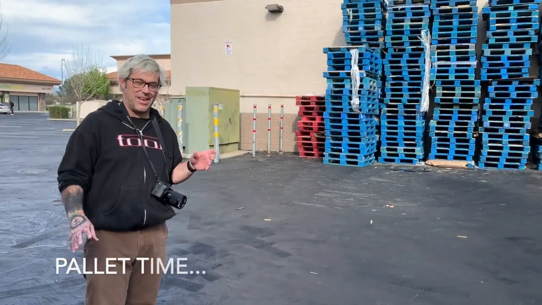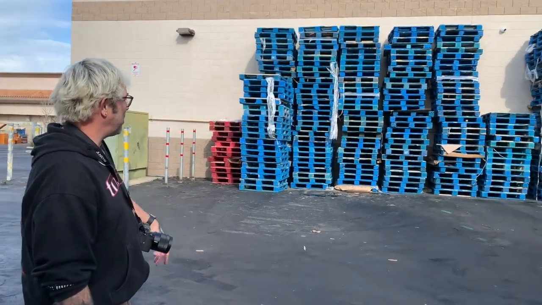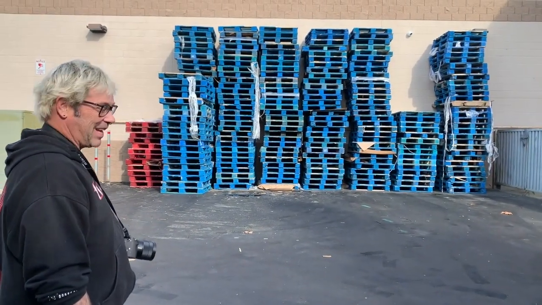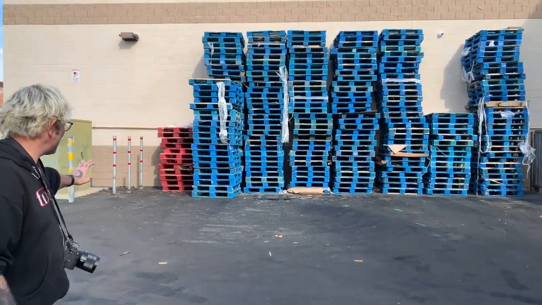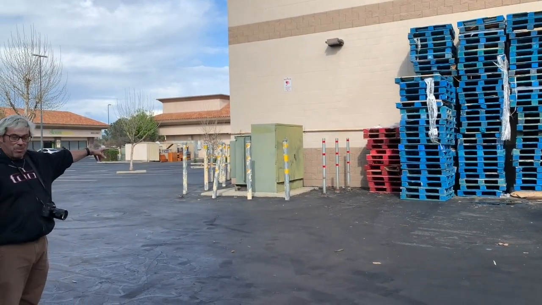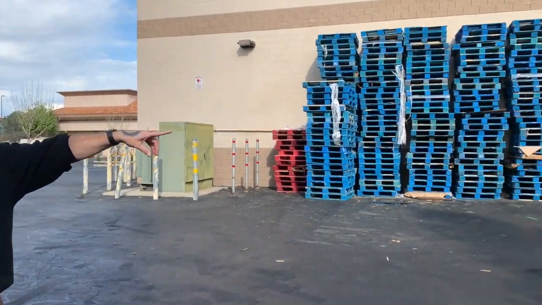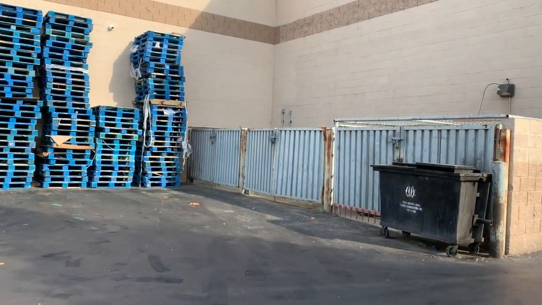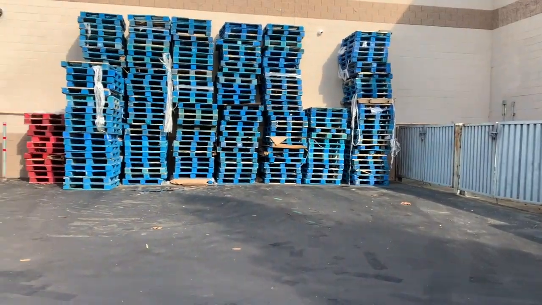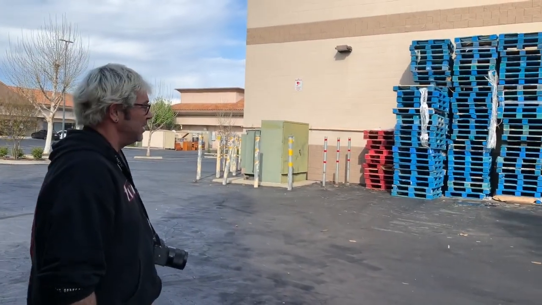All right, I found my next shot. Look at this. Look at these blue pallets here. Man, that's gorgeous. And look at the red stack right there with the red stripes on the pole. So industrial fence over here, kind of, for all the trash cans. So this is definitely my next picture, and I like this already.